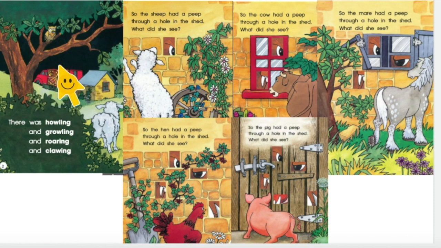Then, while we were reading, we stopped. We looked at different clues, like that truck that said circus on it, the different ways that there was howling and growling and roaring and clawing, as well as a little sneaky picture clues that helped us uncover the animal in the story. So whenever you read, make sure you're stopping and you are trying to make your own predictions based on those clues. That is what good readers do to help us really understand or comprehend what we are reading.